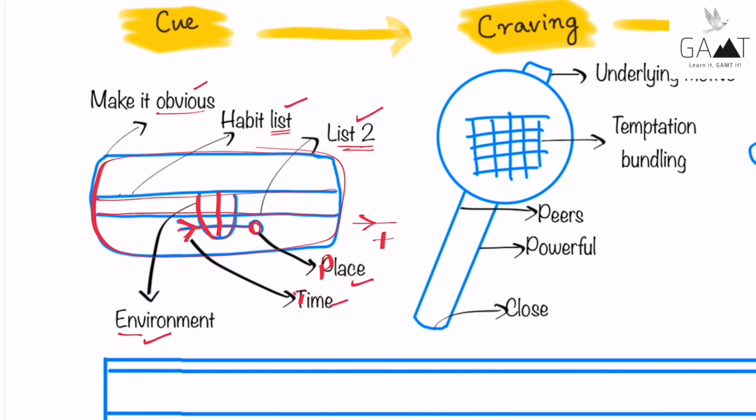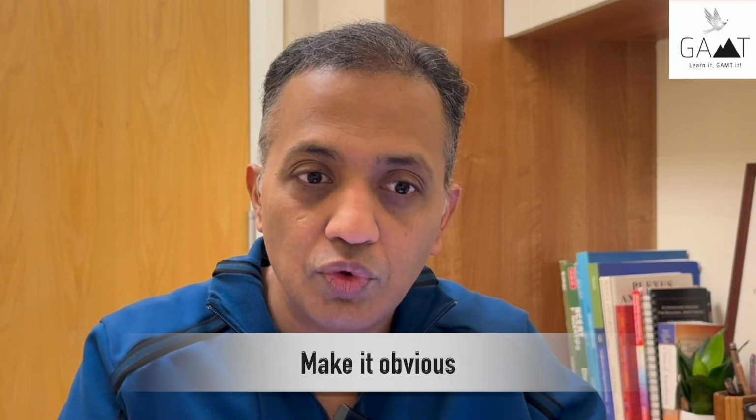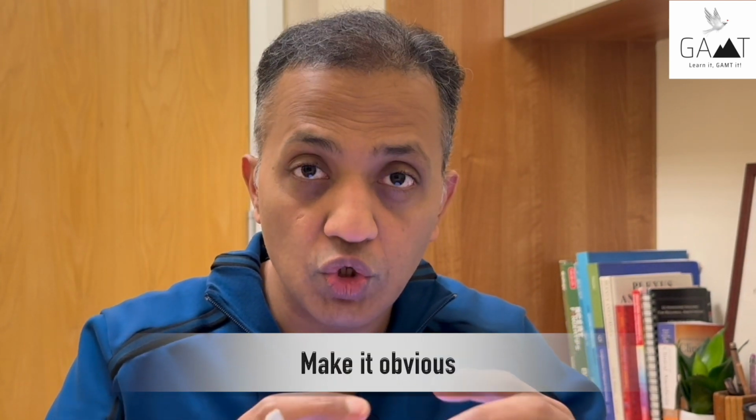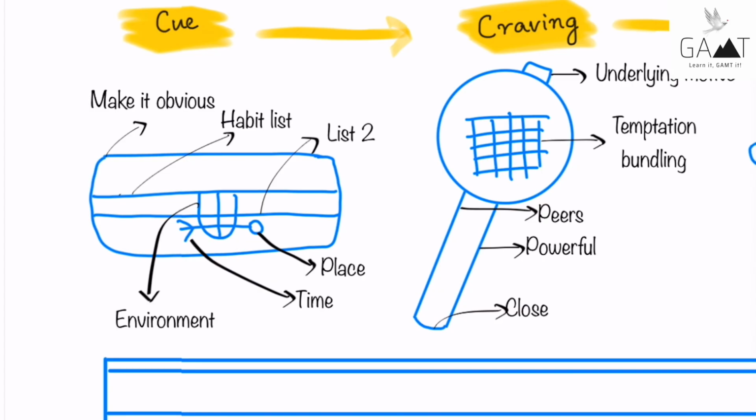So let's see what each of these means. Make it obvious. That part is pretty straightforward. The aim here is to make the cue very obvious. So how can you do that? There are a few ways of doing this. A good idea is to create what is called a habit list and list two.